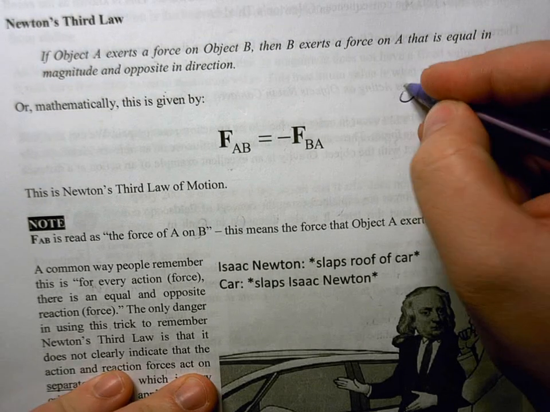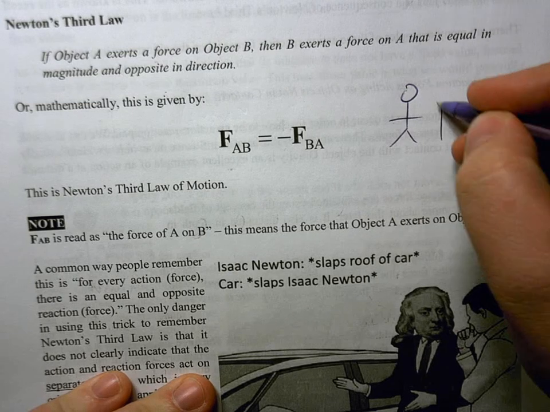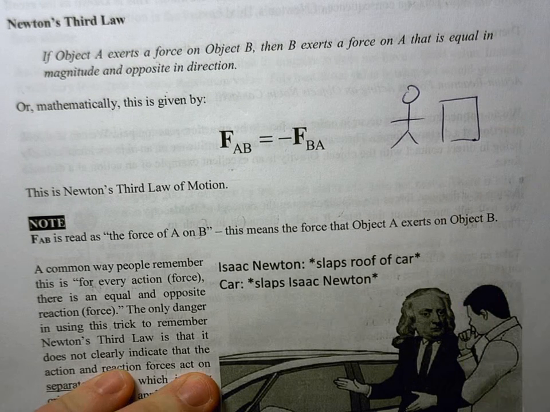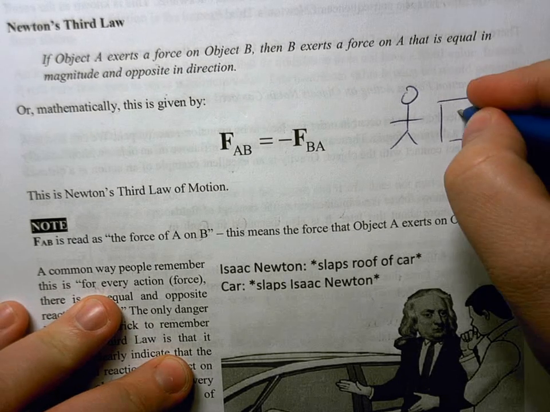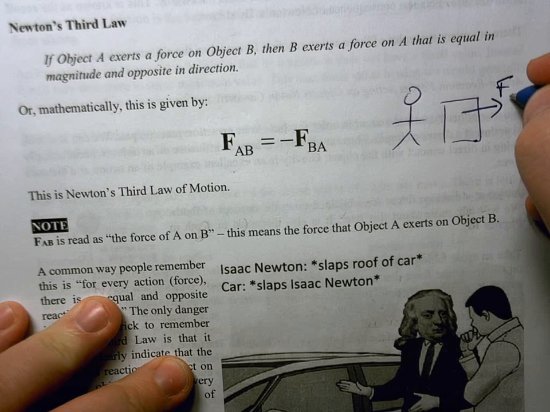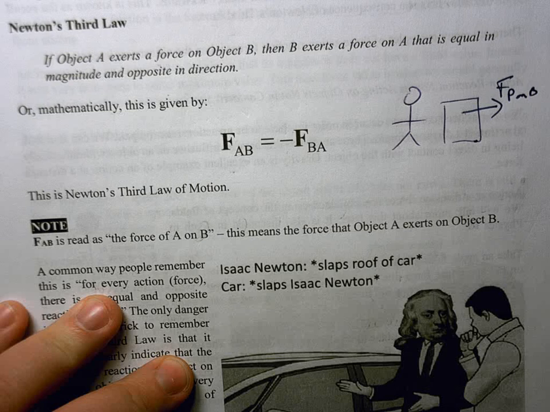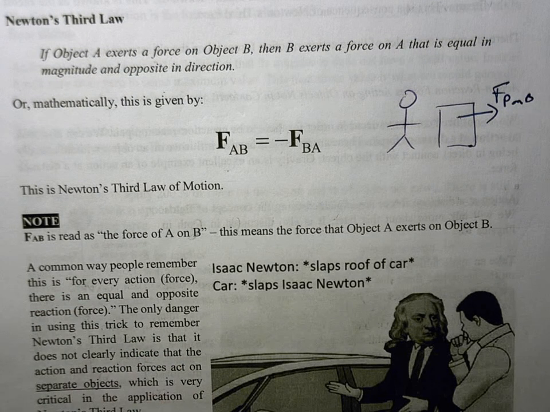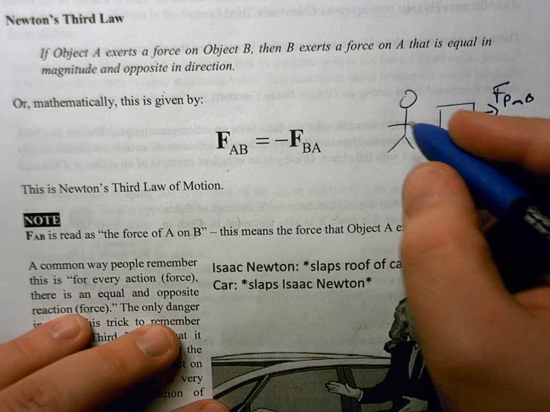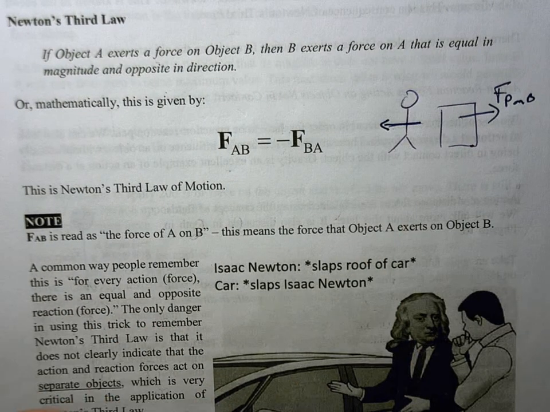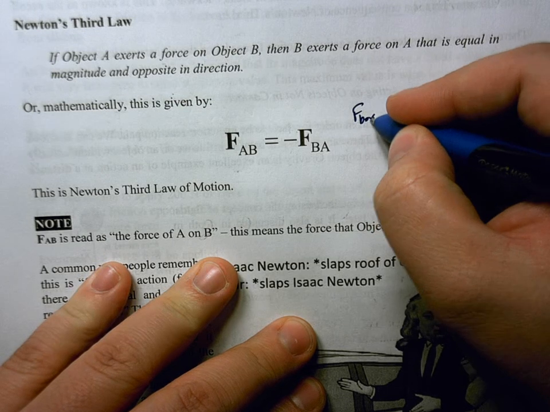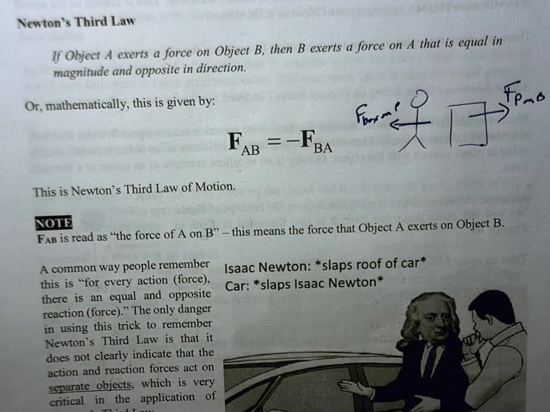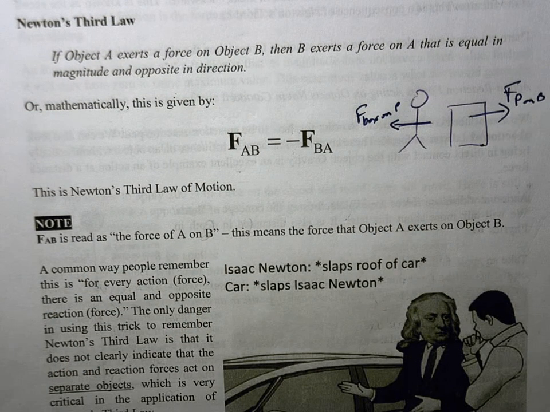So, for example, if I have a person here, let me sketch this, and they decide to push on the box, they can apply a force. So there's a force of, we'll say, the person on the box, P on B. But at the same time that this person pushes on the box, the box is going to apply an equal force in magnitude, but opposite in direction, on the person. So we could say F box on person, or F B on P.